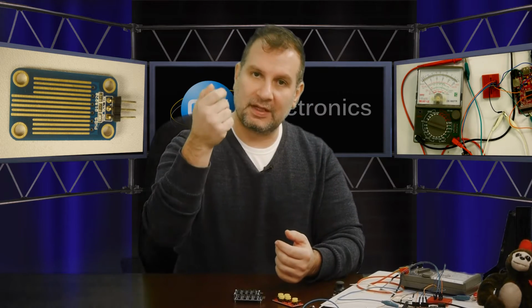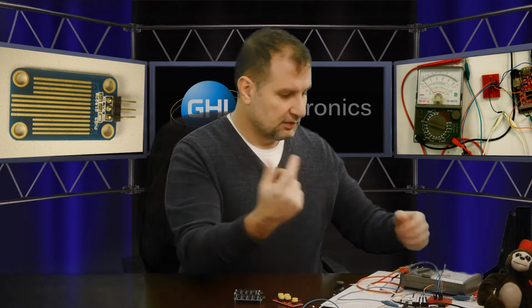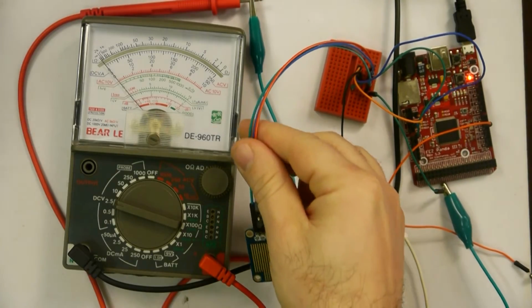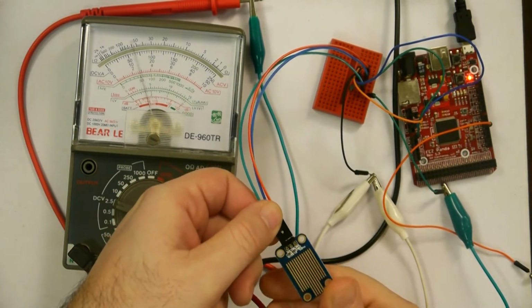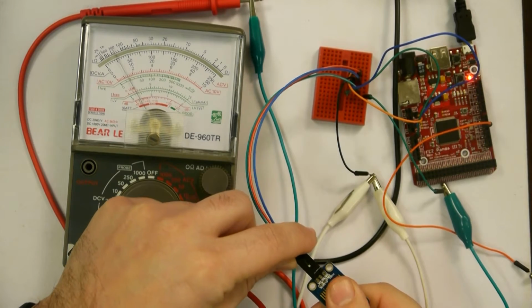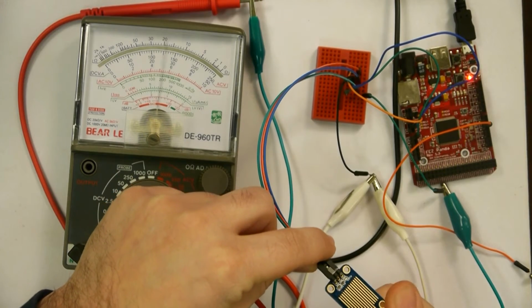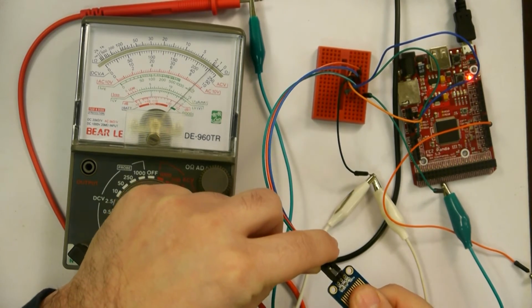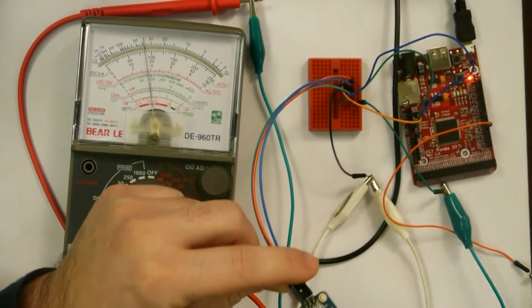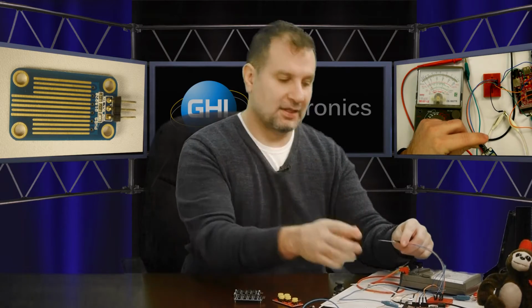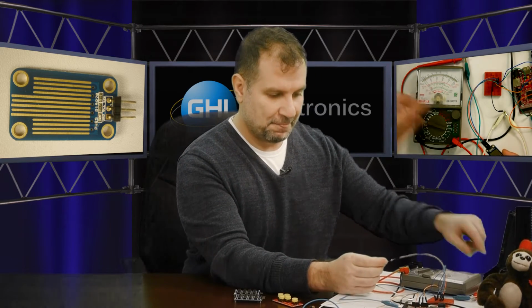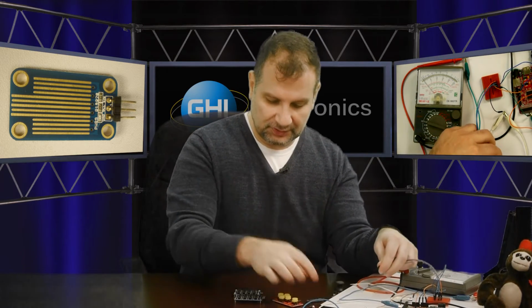For example, my finger is not moisture, but it's conductive. So I can touch the circuit. That also changes it. Now, if I wet my finger, it's a lot higher. It's actually wet now. You can see it doesn't go back. Dry it up, and then it goes back to the original frequency. So that's a moisture sensor.